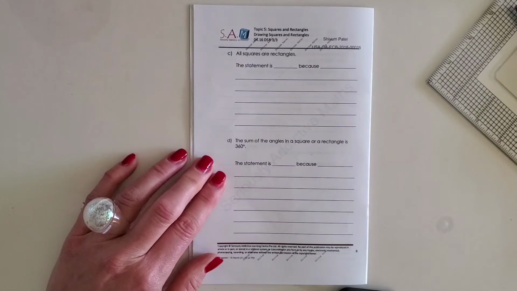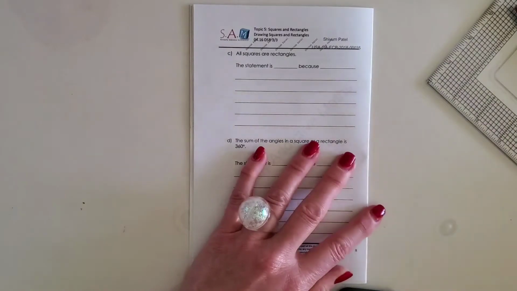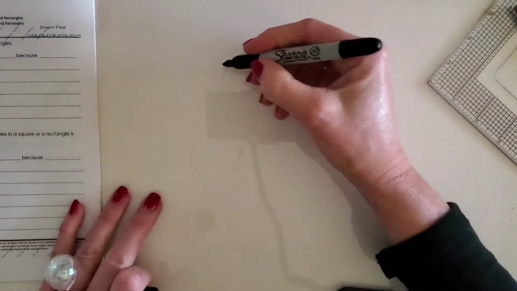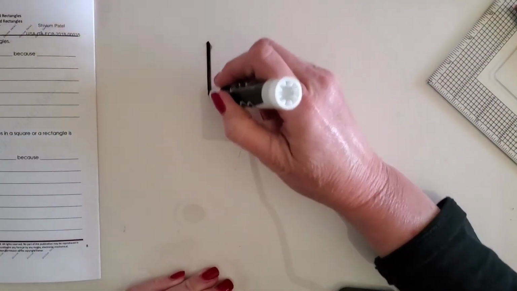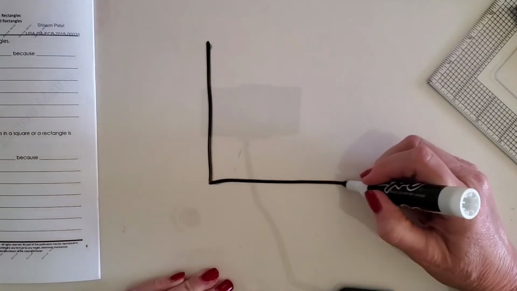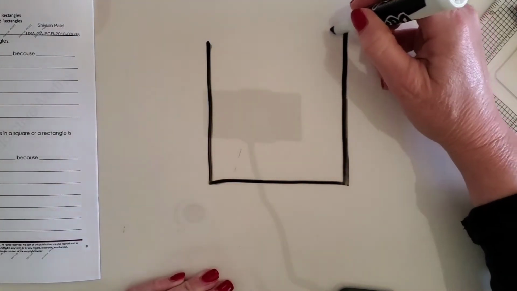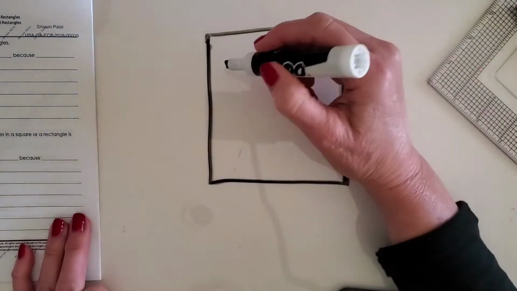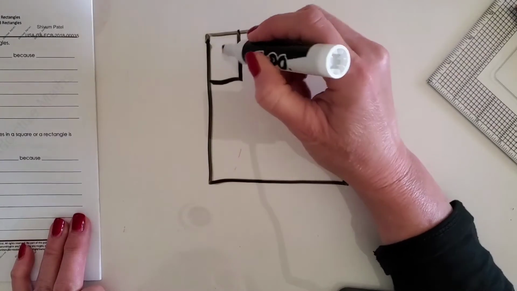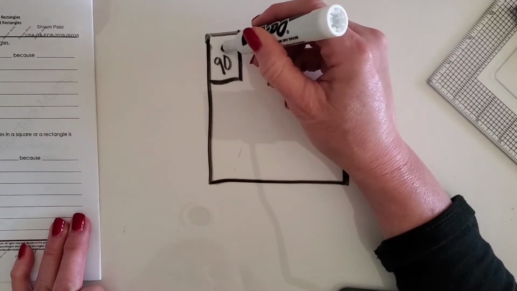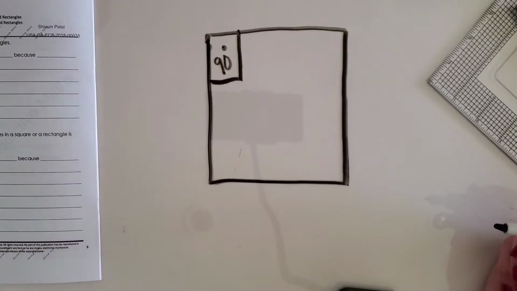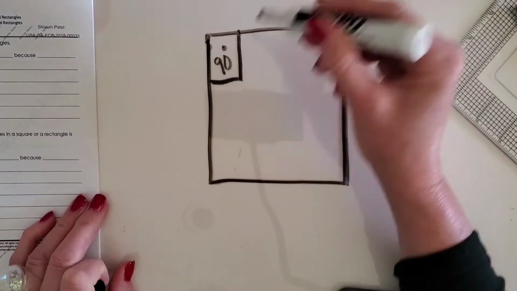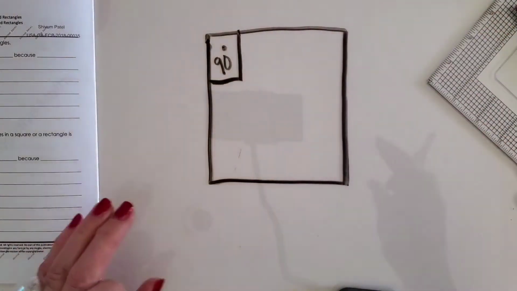And then D, it says here, the sum of the angles in a square or rectangle is 360 degrees, and I'm going to venture to draw, ooh, not with a Sharpie, a square. Bear with me, because all the sides are supposed to be equal, right? But we're just going to pretend a little bit here. So it's asking you the sum of the angles. If this is 90 degrees here, and if there's 4 of them, we are going to say what, let me see here.